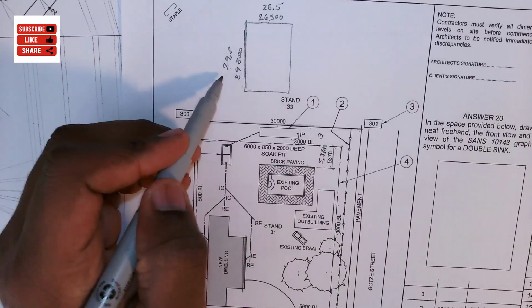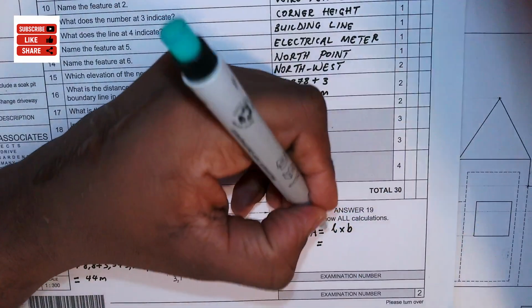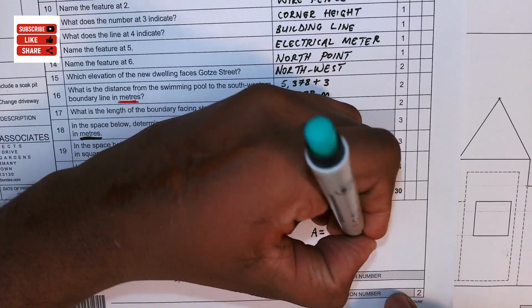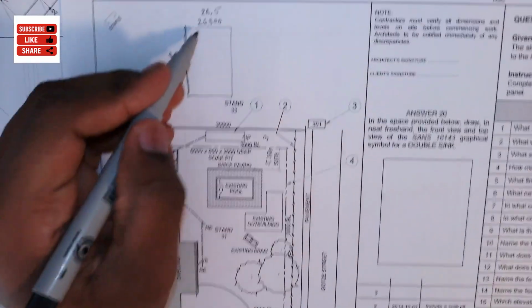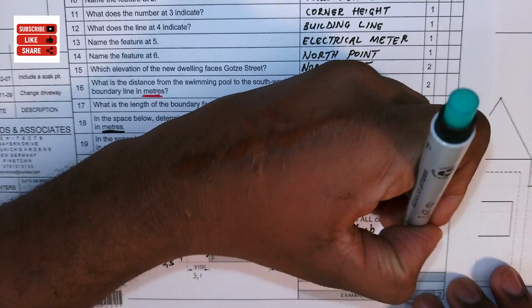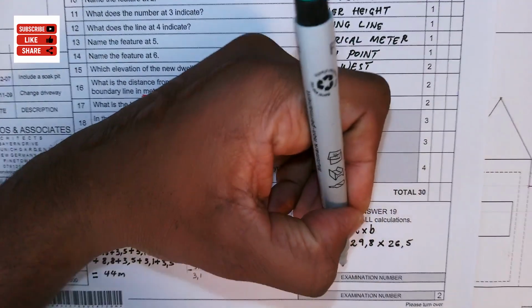The length is 29.8 multiplied by the width, 26.5.